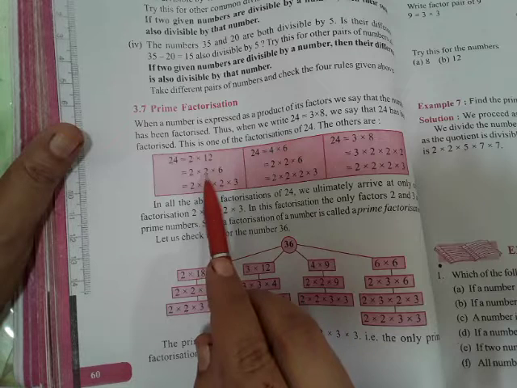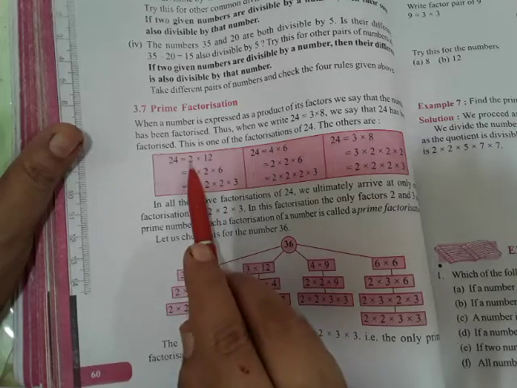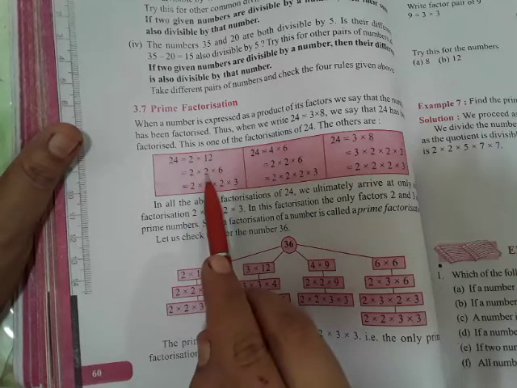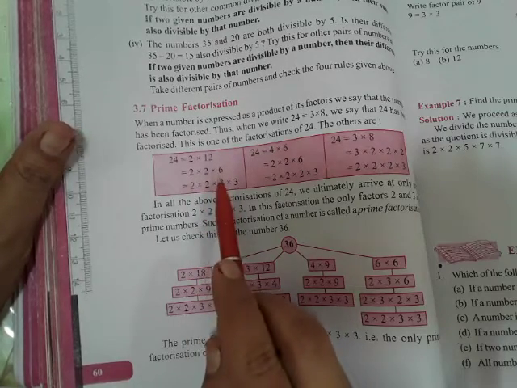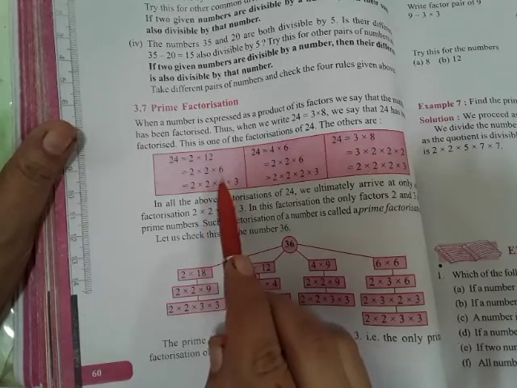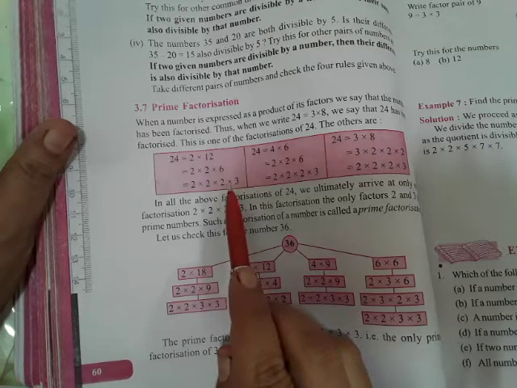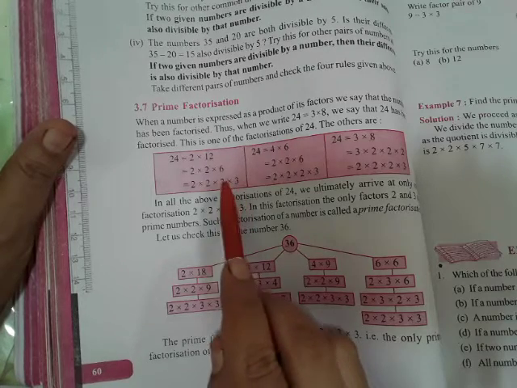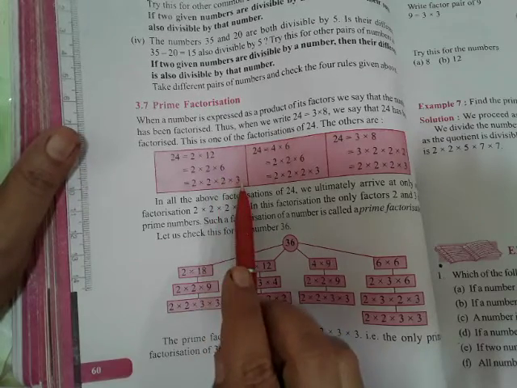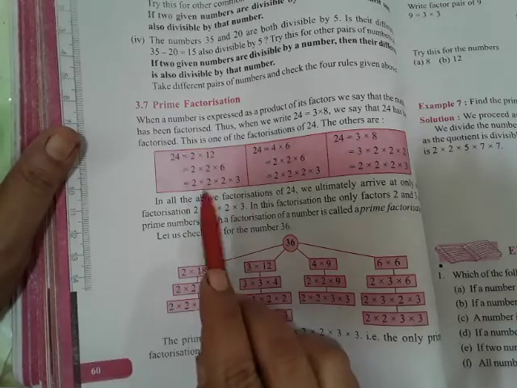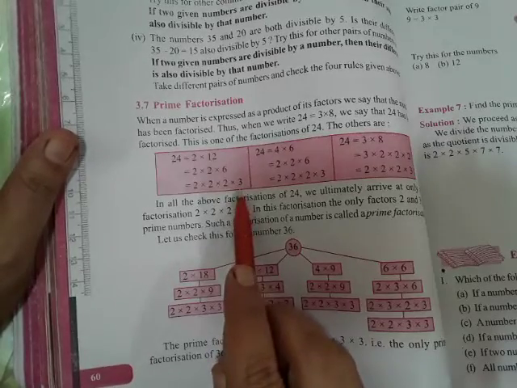Then we can write 2 into 6. Now, see, this 2 is the same. 12 we changed into 2 and 6. Now 2 is prime, 6 is composite. That 6 you have to change again to prime. So we know that 2 multiplied by 3 is equal to 6. So instead of 6 we can write 2 and 3. So the final answer is 2 multiplied by 2 multiplied by 2 multiplied by 3.